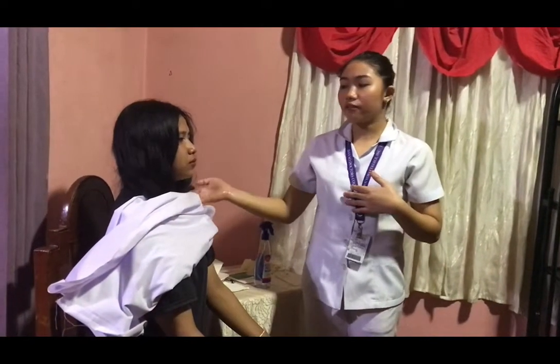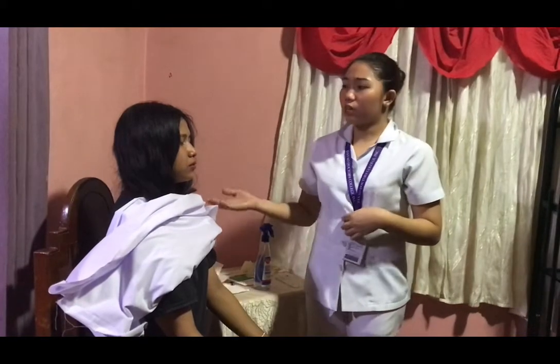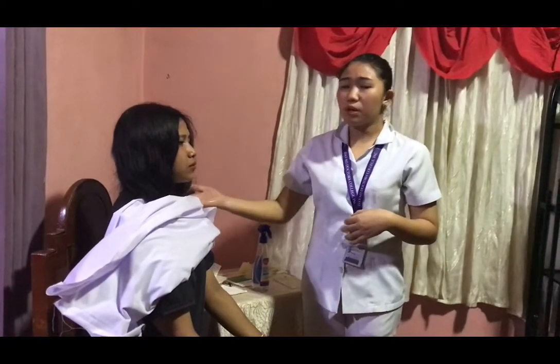Okay, and for examining a lesion if present, use the ABCDE method, which is asymmetry, irregular borders, color variation or change, diameter, and elevation. That is the method used to examine a lesion if present. But my patient has no lesion noted. Okay. Let's proceed to the edema. Also, I don't have any edema noted on her skin.